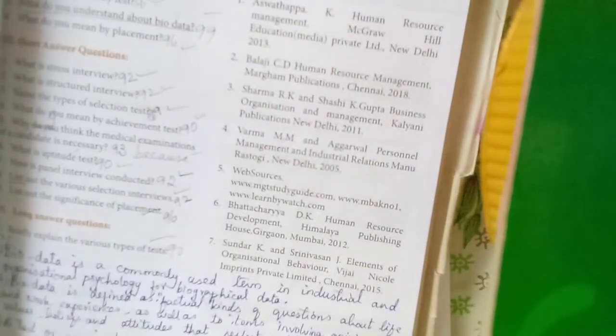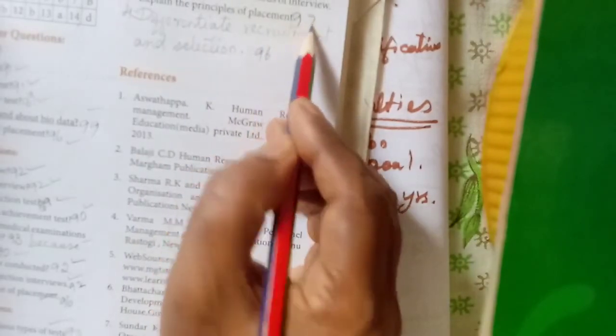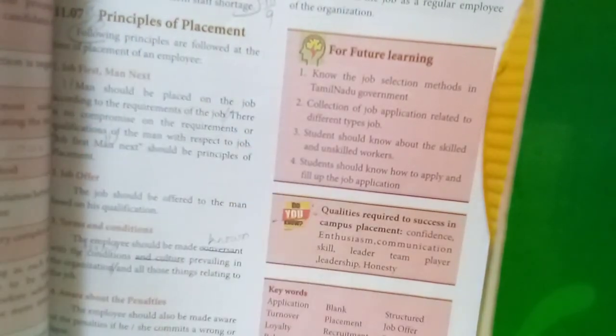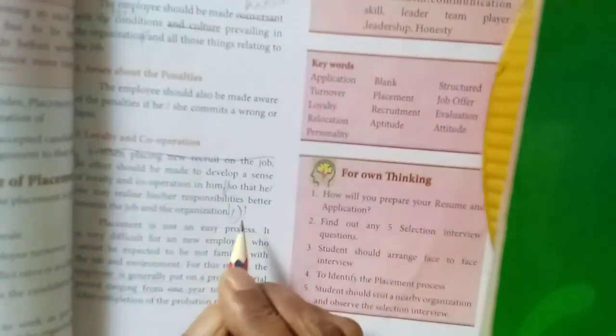Principles of placement, in page 97. This heading, principles. Okay, long answer 3. Okay, loyalty. Up to here.